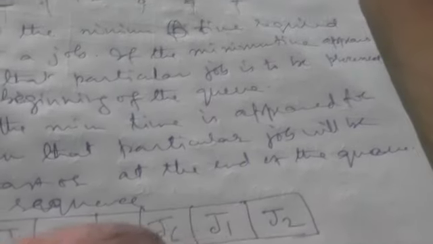Now we'll write down the sequence that we have already obtained previously, that is the optimum sequence. Accordingly we have written the sequence as J7, the first job to be processed, then J4, then J5, J3, J6, J1 and J2. So we have written the sequence. Then in machine 1 we'll calculate the time.